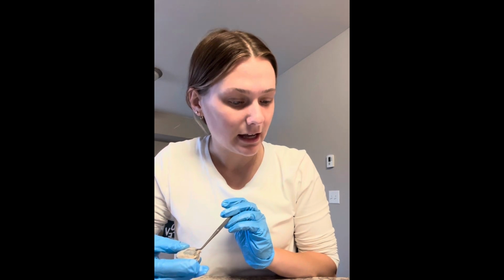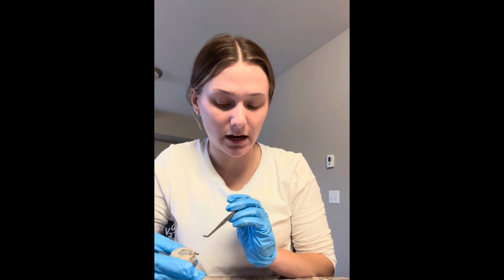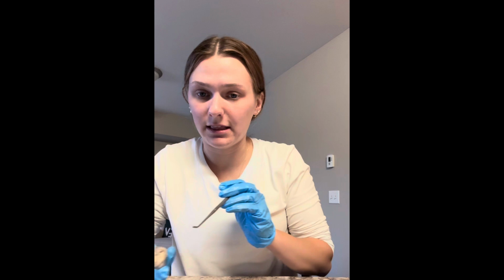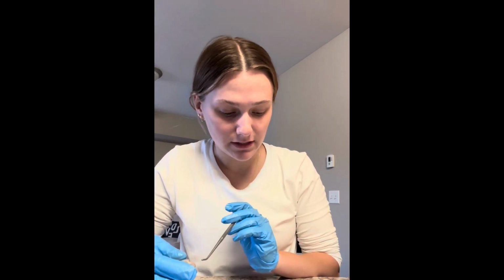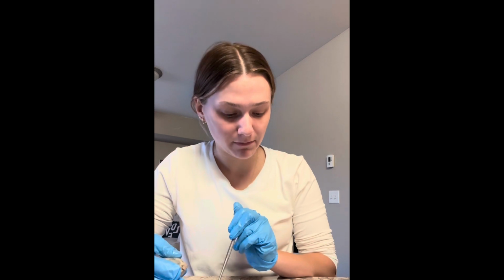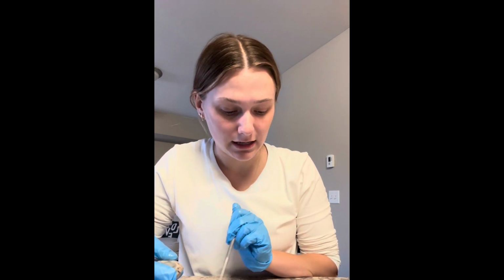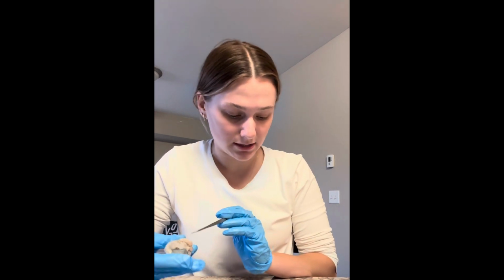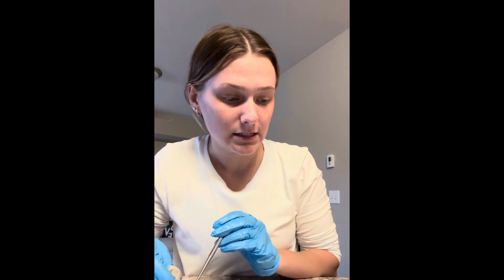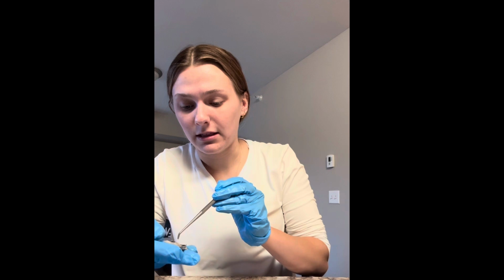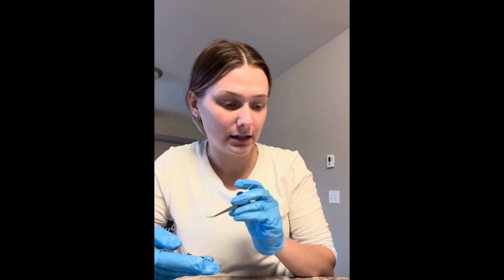Next, I'm going to talk about the optic nerve, which lies in the back of the eye on the outer area. And the optic nerve is what sends the eye signals to the brain. So that is going to be right back here. Next, I'm going to talk about the front of the inner eye.